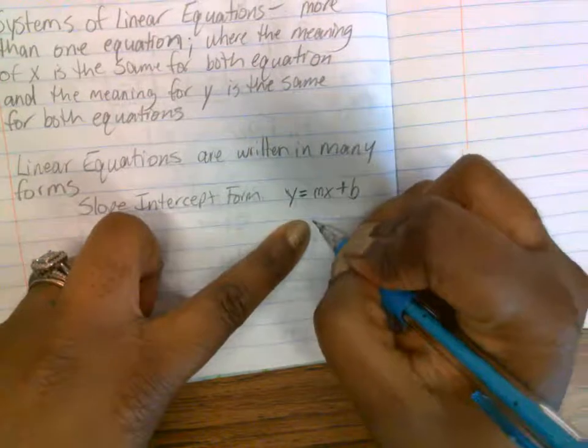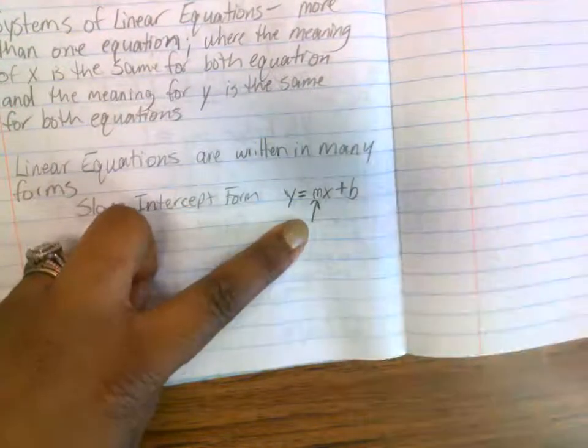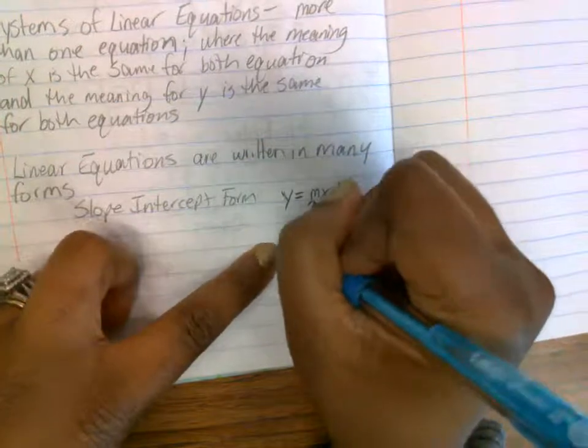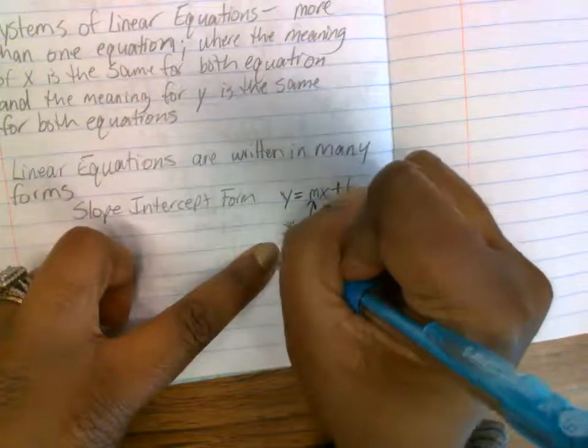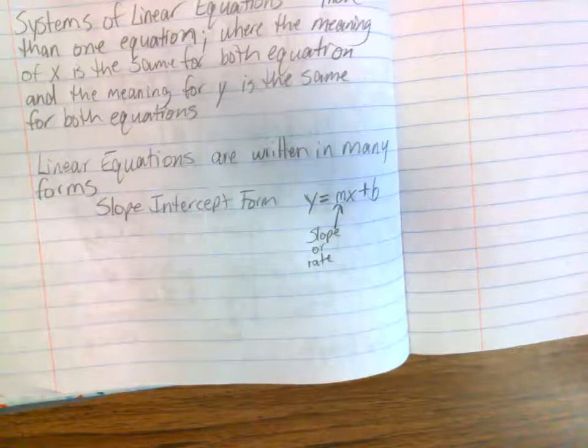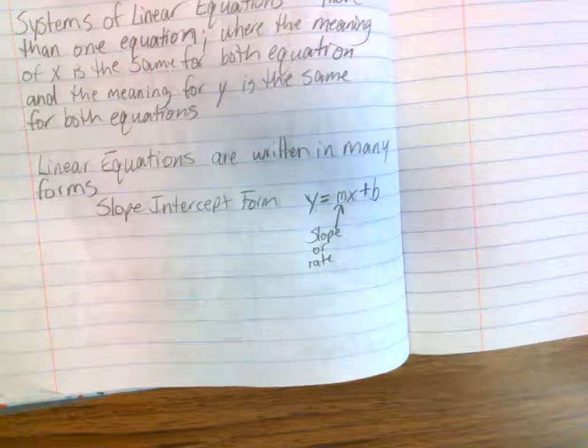Your m, the number that's attached to the x, is called your slope or your rate. You can say rate or rate of change. But the number attached to x is your slope or your rate.